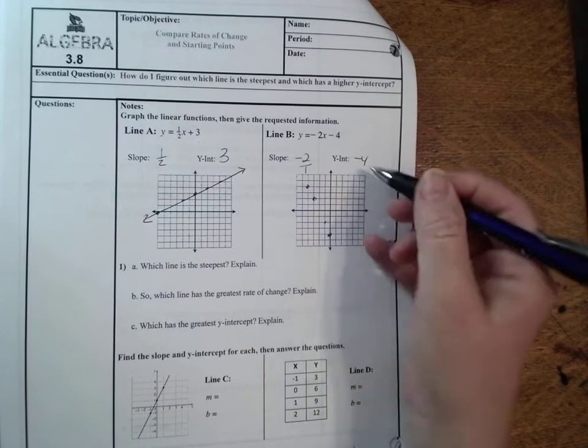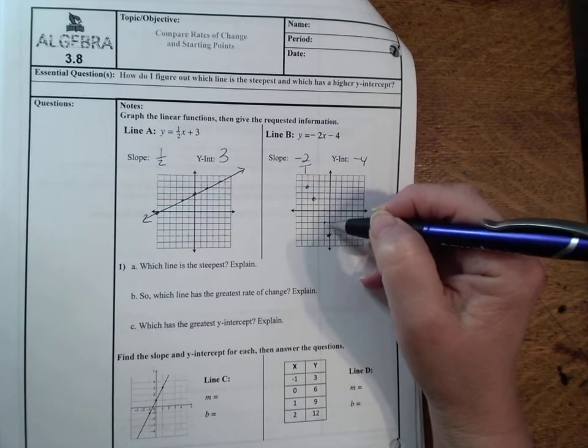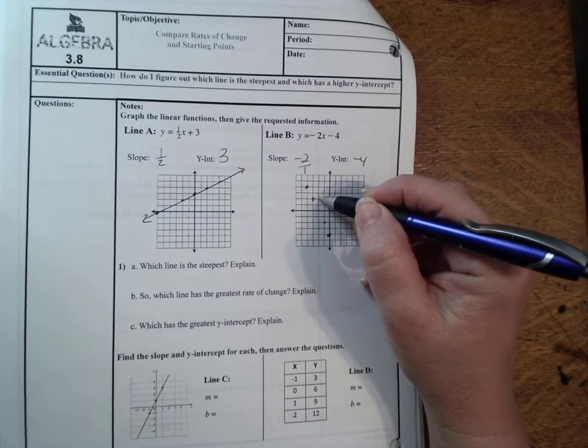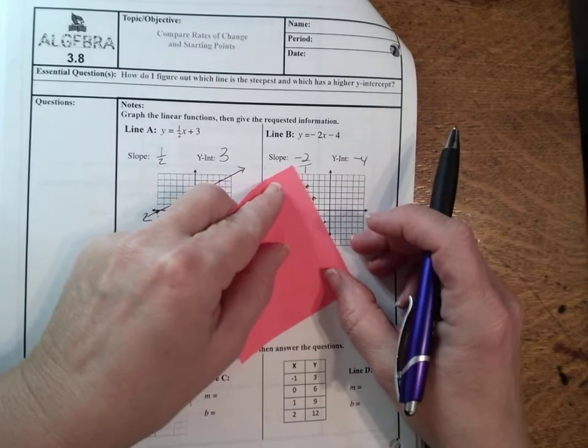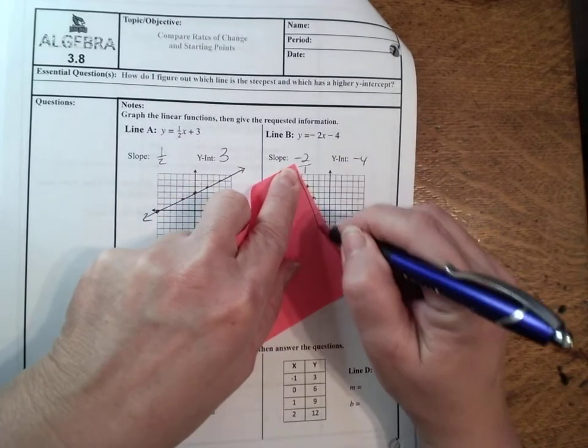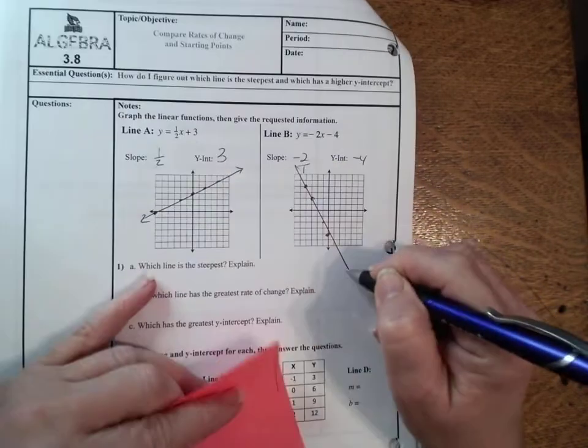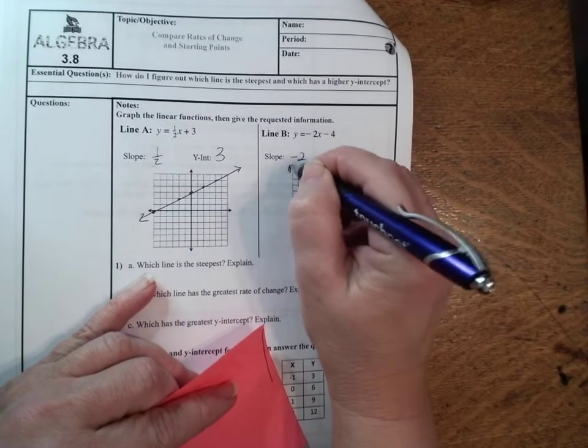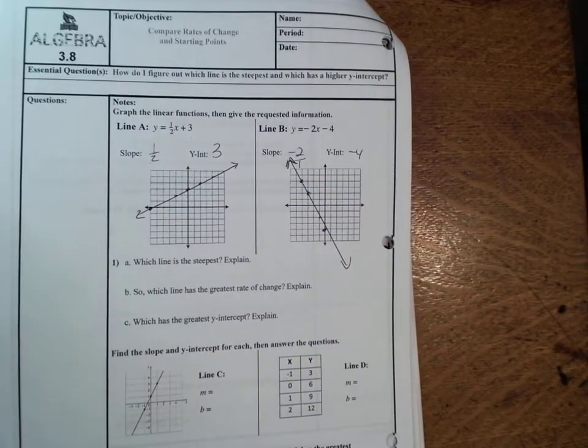Wait, did I mess up? No. Okay, so then make sure you go all the way through the graph.